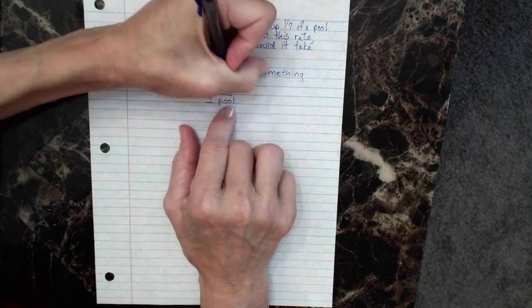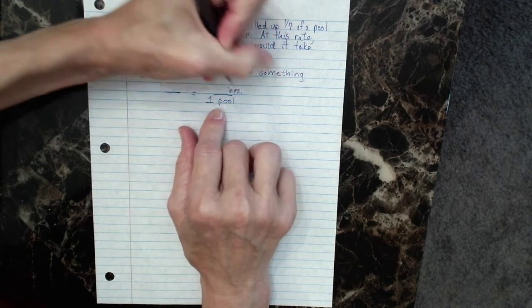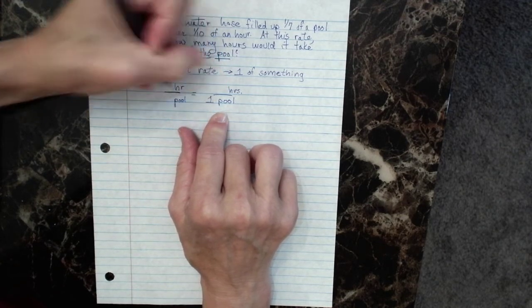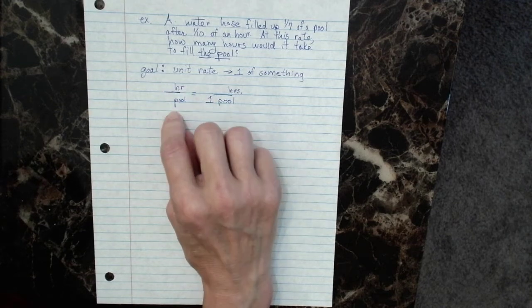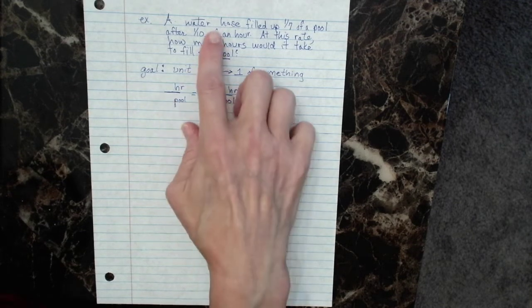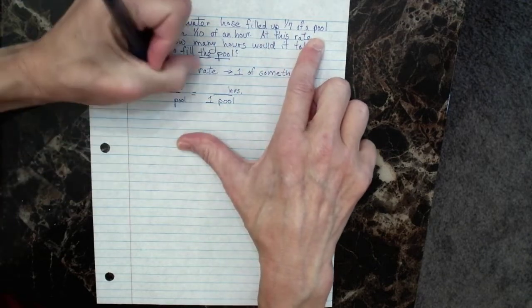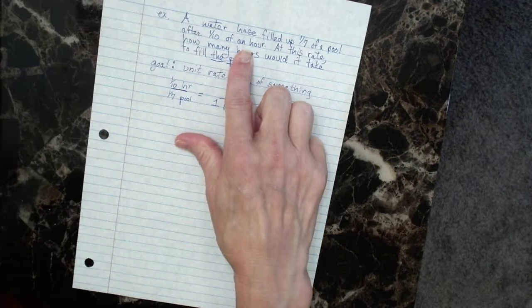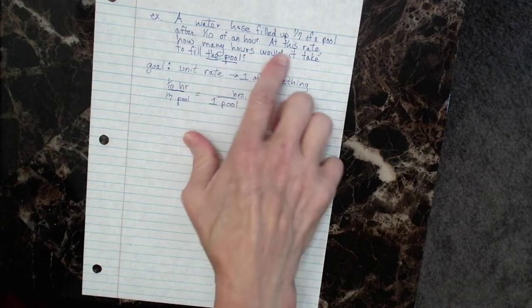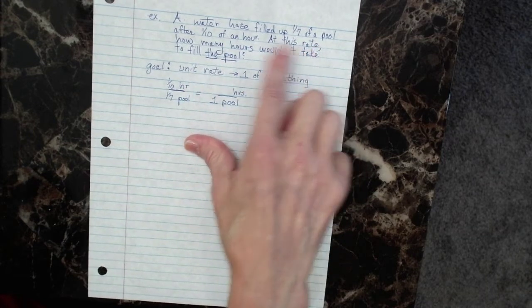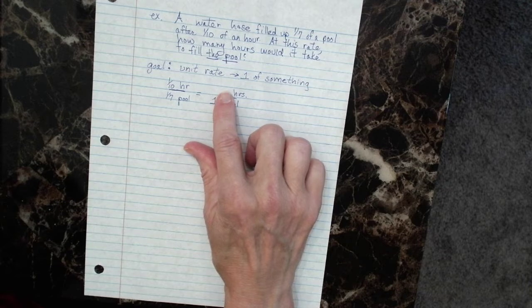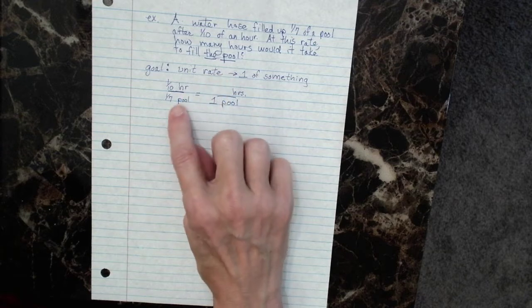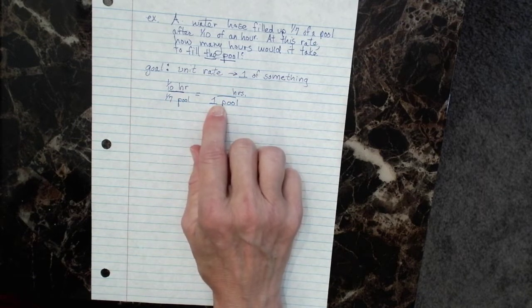So then you know that time goes up here, and they gave you time in hours. So you're going to go ahead and fill that in. This will be what they gave you. They're telling you that a water hose filled up 1/7 of a pool, so you have 1/7 here, after 1/10 of an hour. And so now you have a rate because they told you at this rate. Now, how many hours would it take to fill the pool, 1 pool? So remember a unit rate. How do we get from 1/7 to 1? Do we multiply or divide?